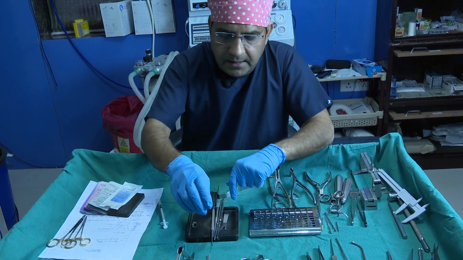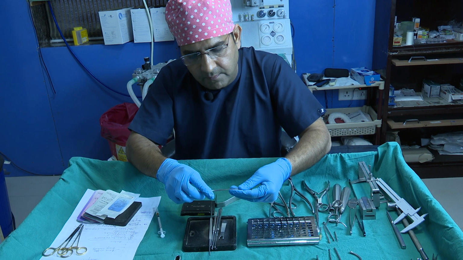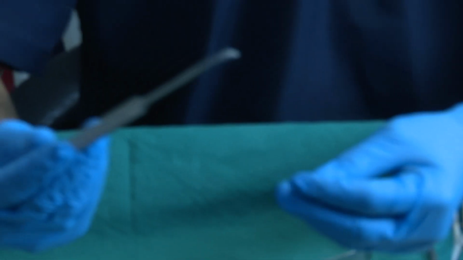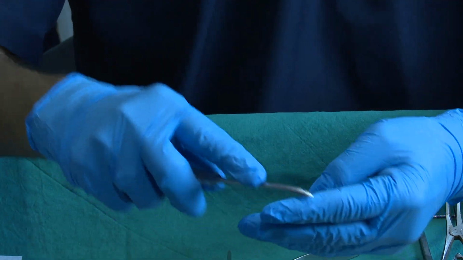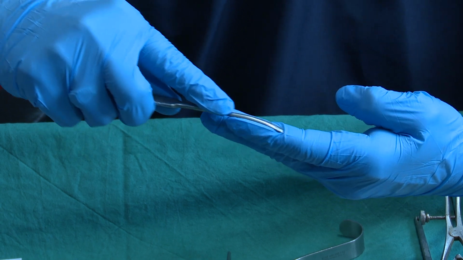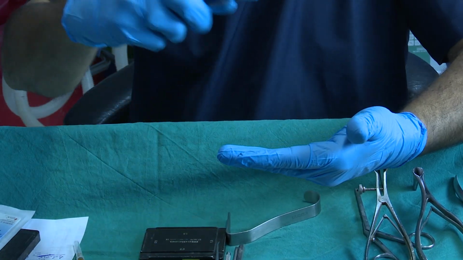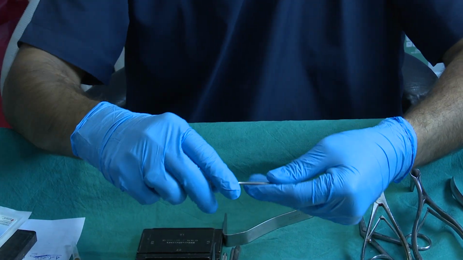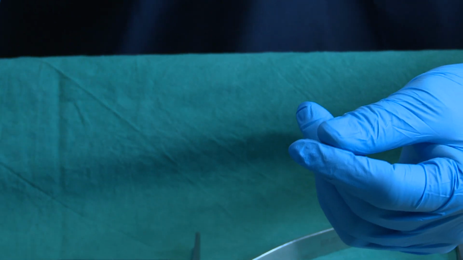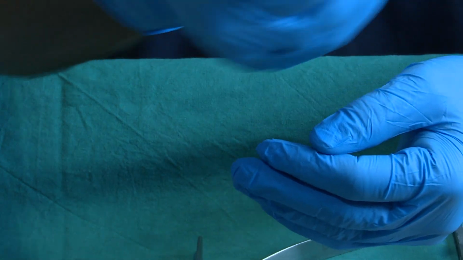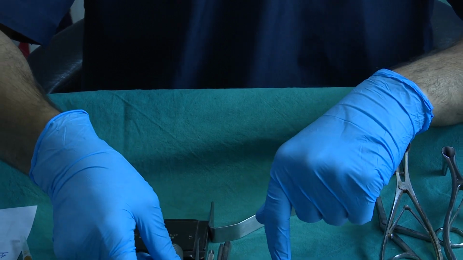Now the other instrument, when we lift up the soft tissue envelope from the bony vault, is the Joseph periosteum elevator. The beauty of this instrument is that after making the incision in the periosteum, you can pass it and lift up the periosteum on the lateral nasal wall and on the top of the dorsum. So we usually use the Joseph periosteum elevator for subperiosteal dissection.